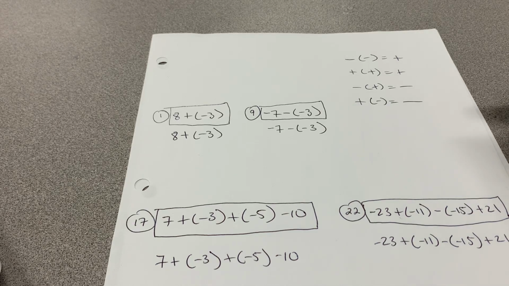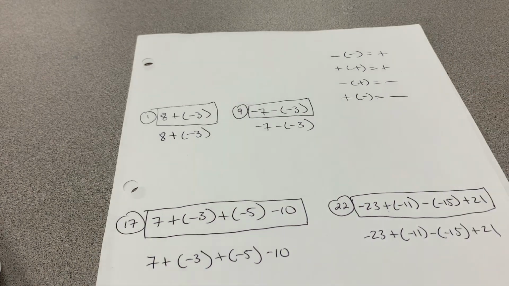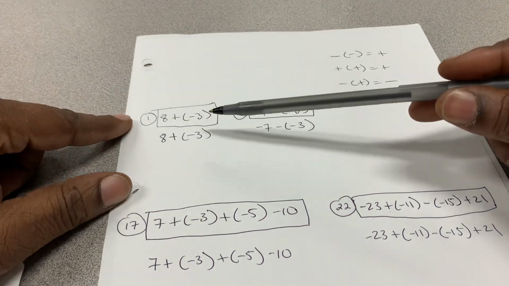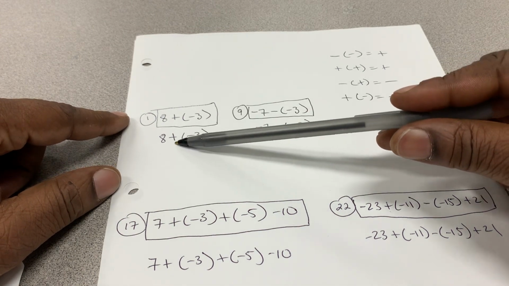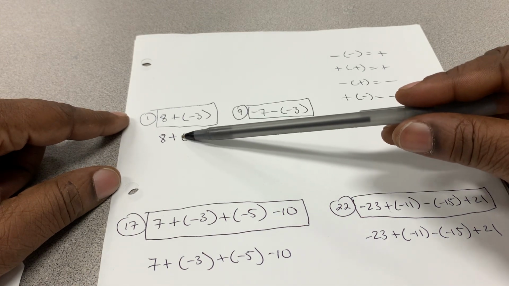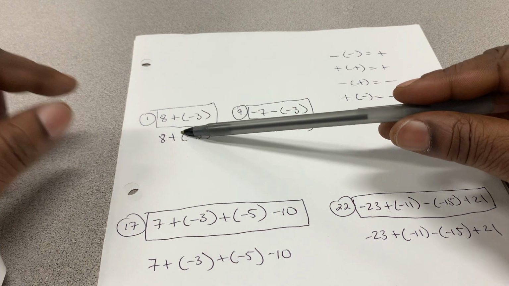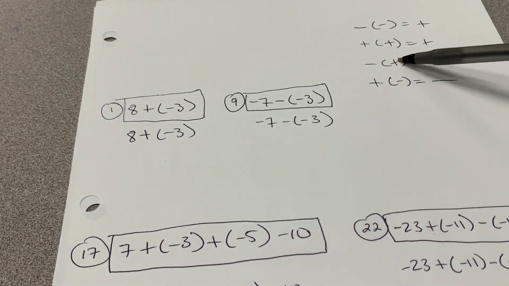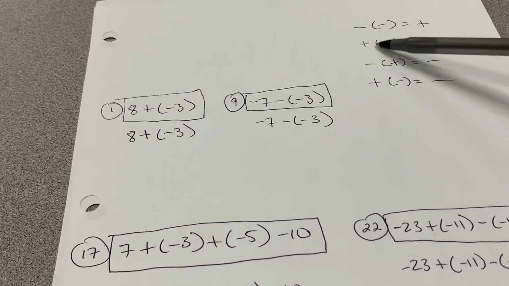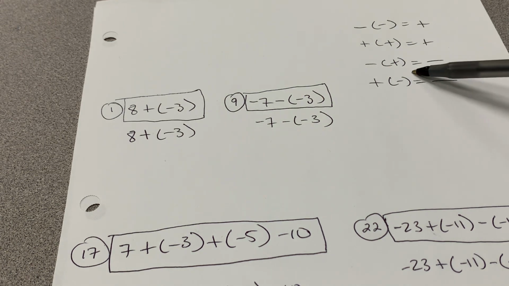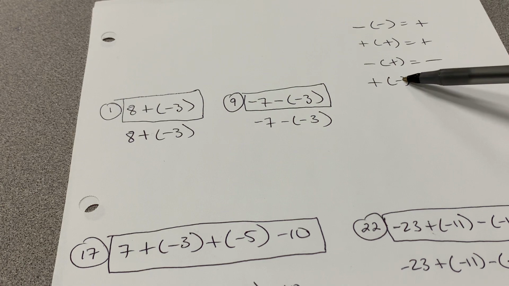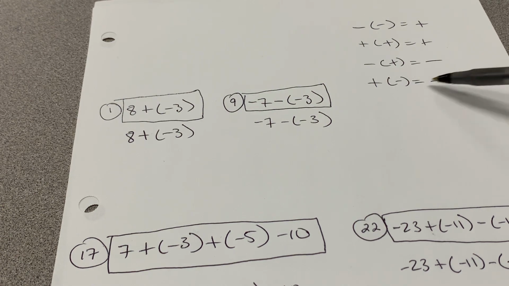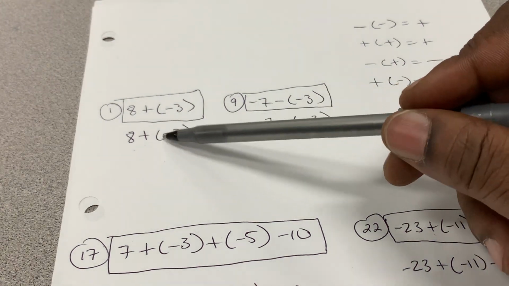Okay, hello everybody. So this is going to be adding and subtracting integers, especially when they have two signs in front of one number. As you can see, number one up here, it's going to be 8 minus -3. Now you see these two signs right here, this plus and this minus, right? So we have this chart up here that shows us if it's two of the same signs, it's going to turn to plus. But if it's two different signs next to each other that don't match, it's going to be a negative. So I have an 8 plus -3.